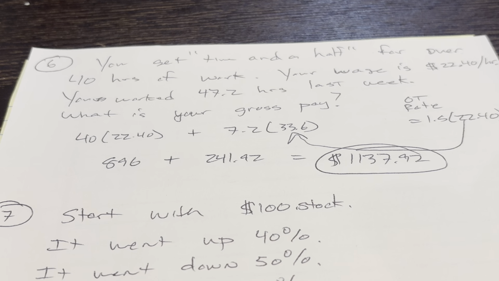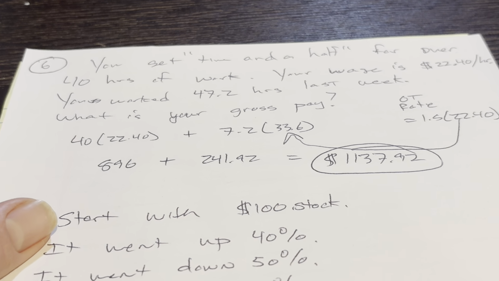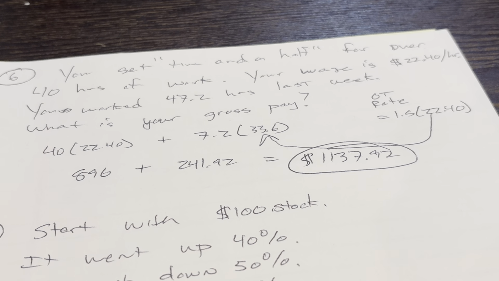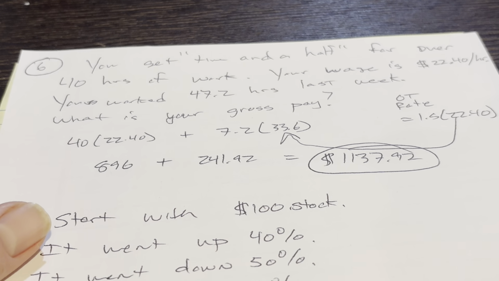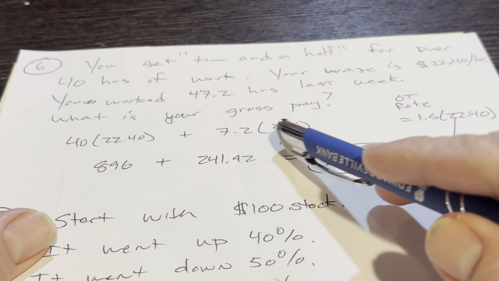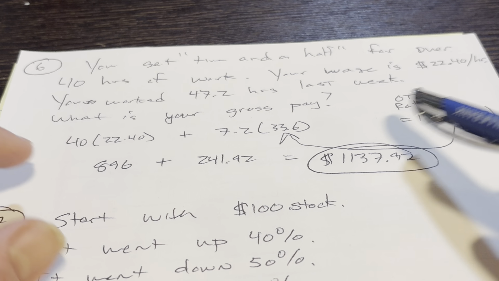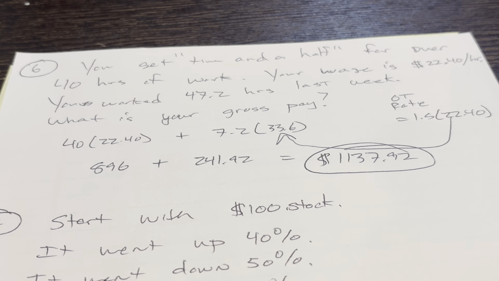40 hours times $22.40 an hour. All right, so that's your regular pay. Now your overtime rate is 1.5 times your regular pay. That's $33.60 for 7.2 hours, $241.92, plus your regular pay. Add that up. Just over $1,100 there. All right. That is number 6.